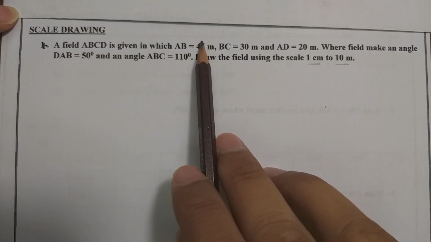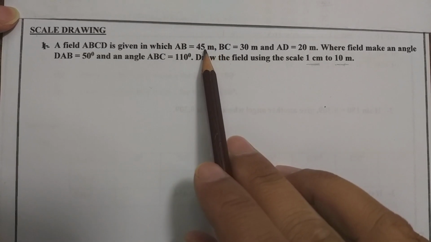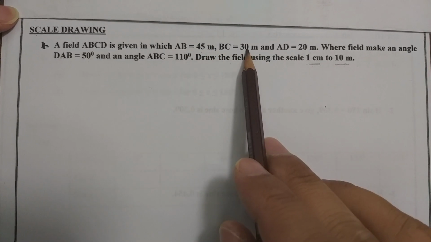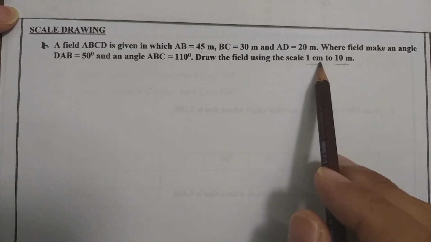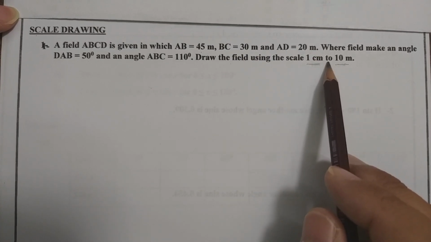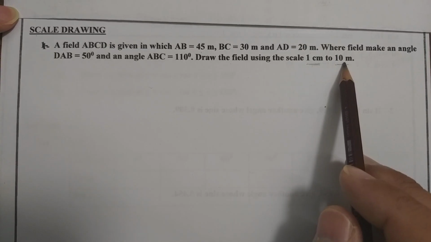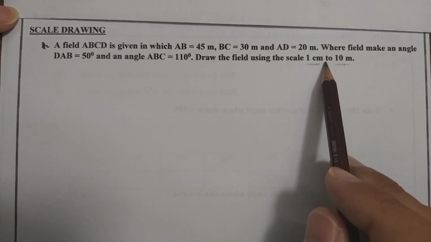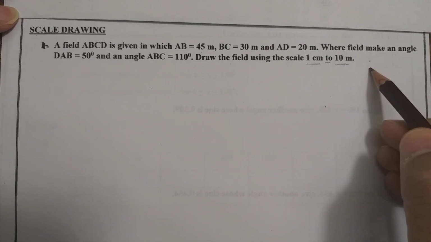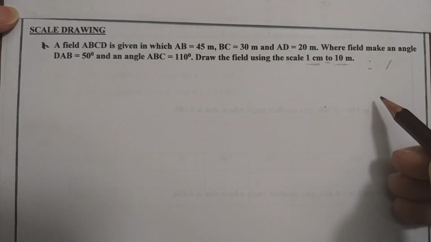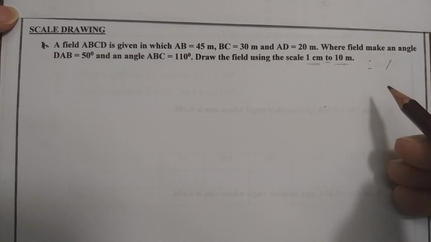Like if the information is very big, so rather than this it becomes 90, it becomes 60, or it becomes 40, then you can use a 1 centimeter to 10 meter ratio. In the ratio we can use the colon sign, and we can use the division sign.